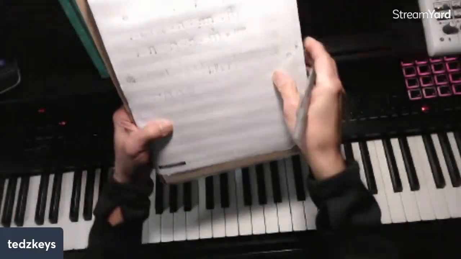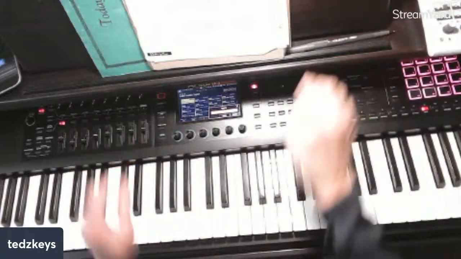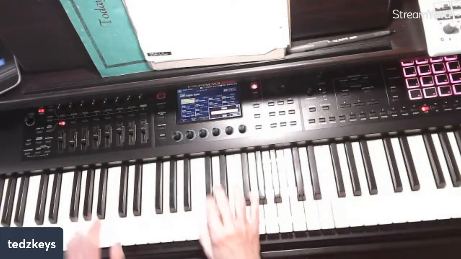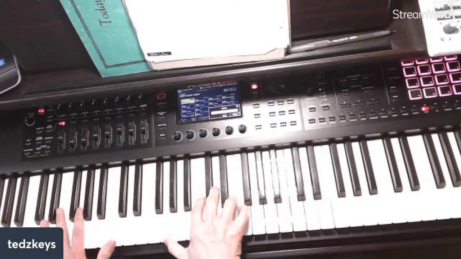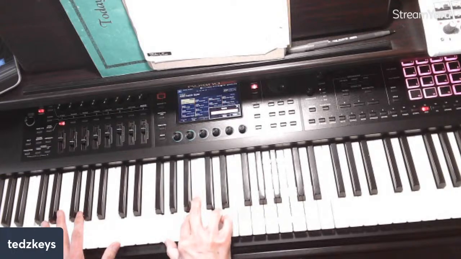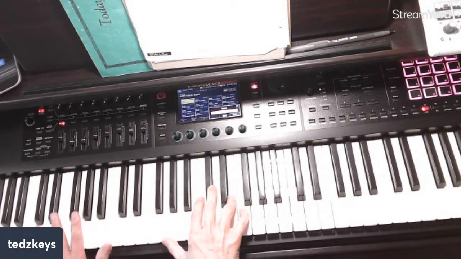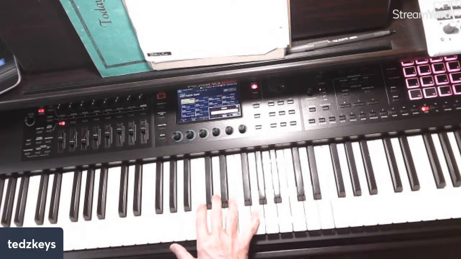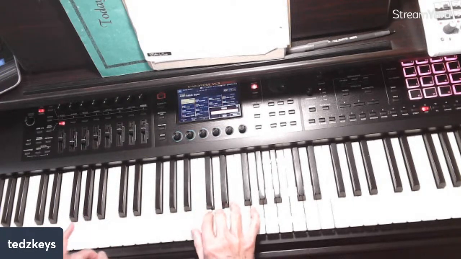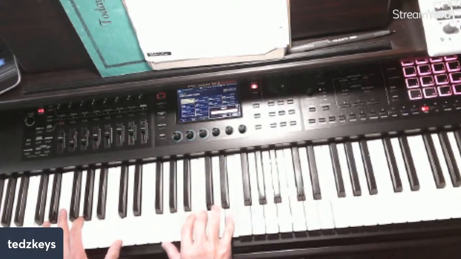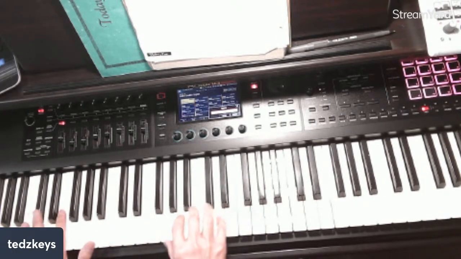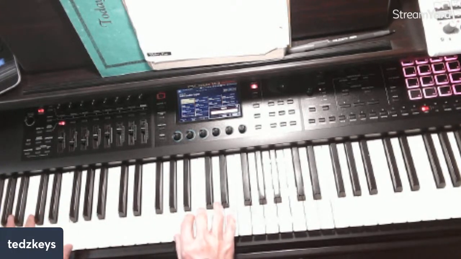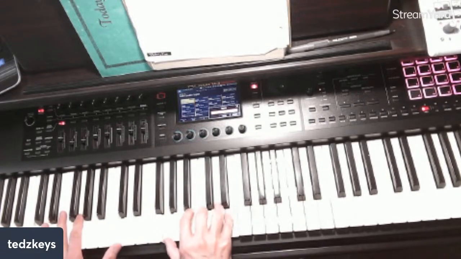So to do that kind of rhythm, you're going to go one, two, three, four, one, two, and, right, one, and 2, and 3, and 4, and.